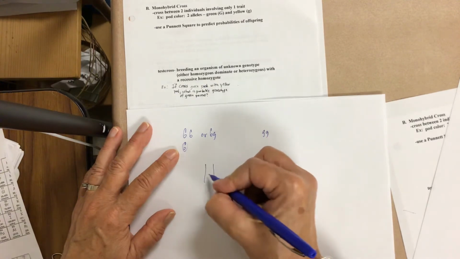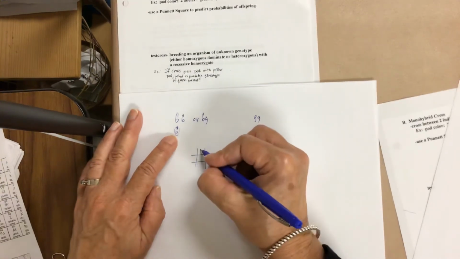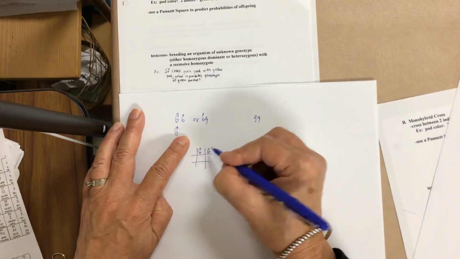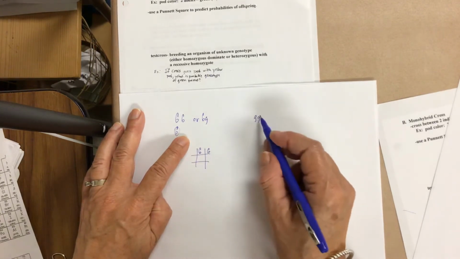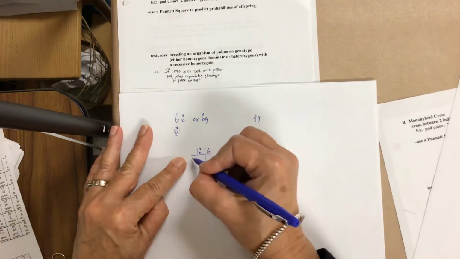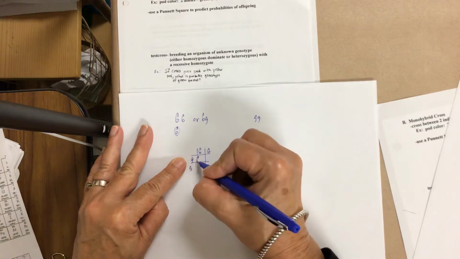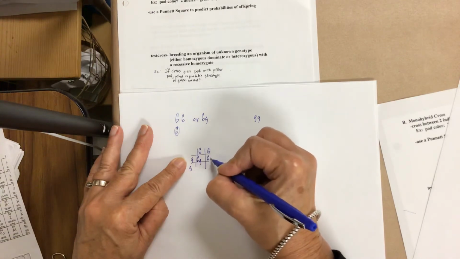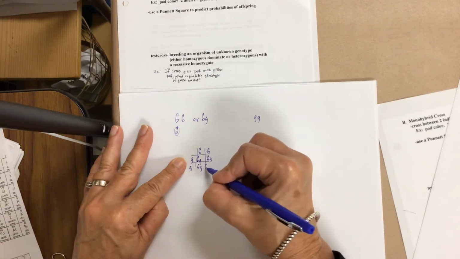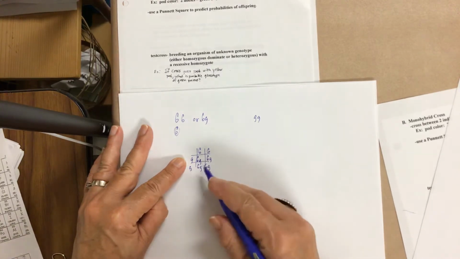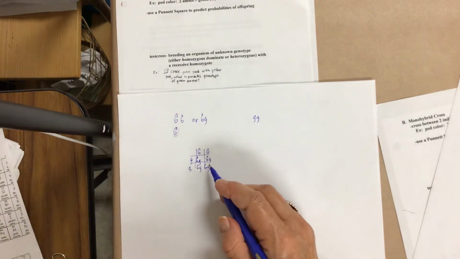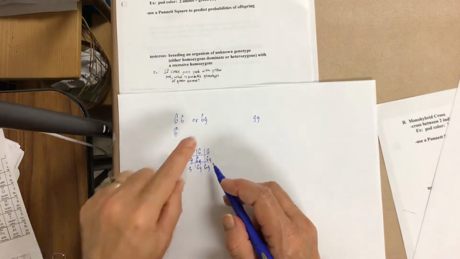Okay, so if you've got this parent big G, we can go ahead and put another big G, but it's redundant, and you're going to put it with a homozygous recessive individual, little g, little g. So that means that all of their offspring would turn out to show the dominant trait, so they'd all be green.